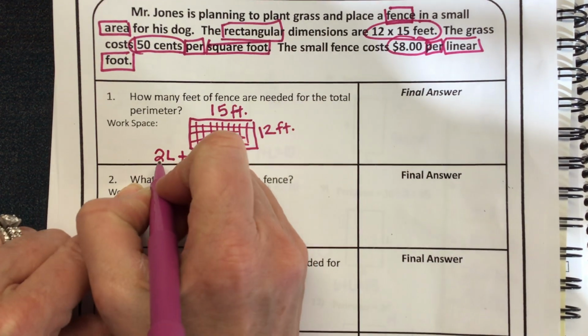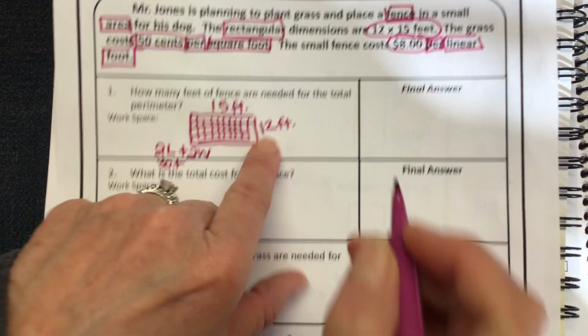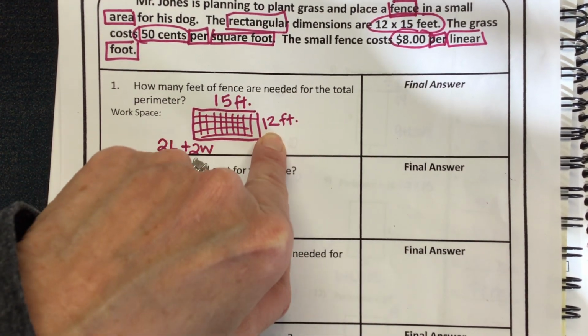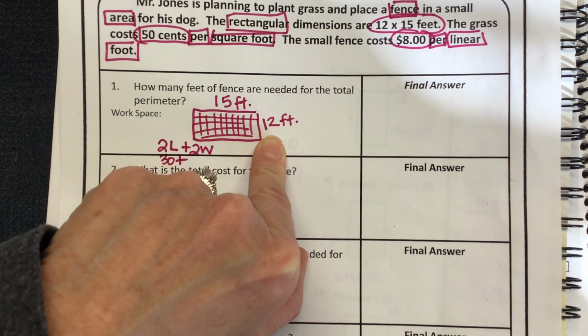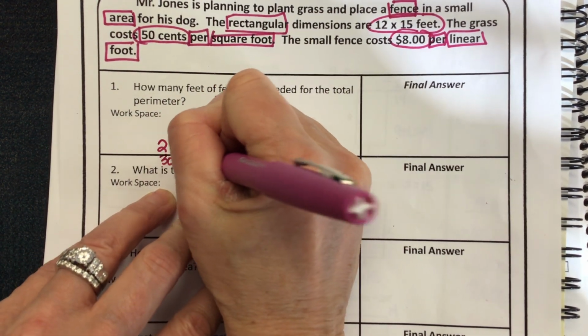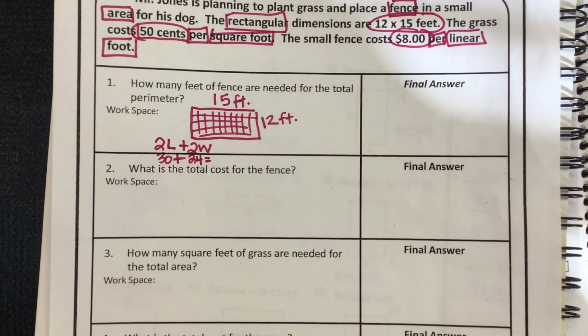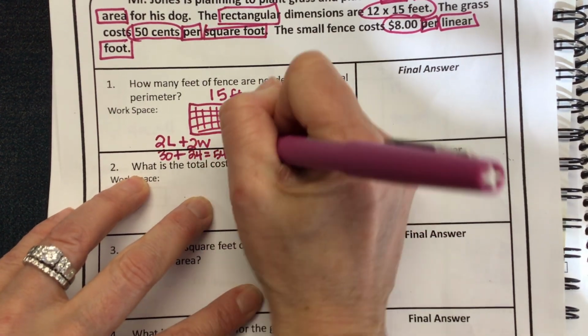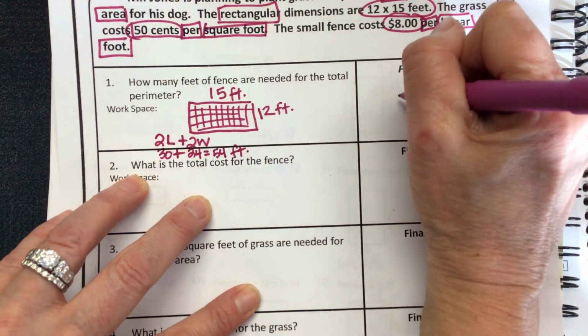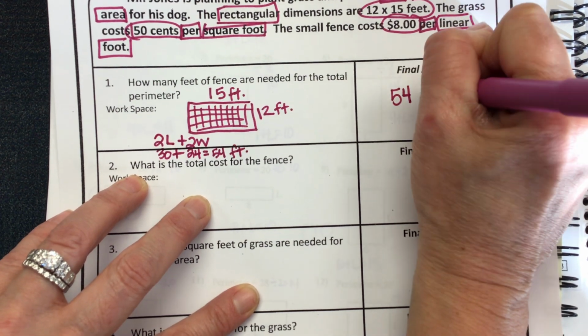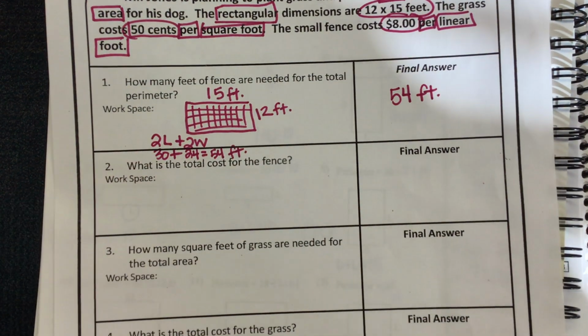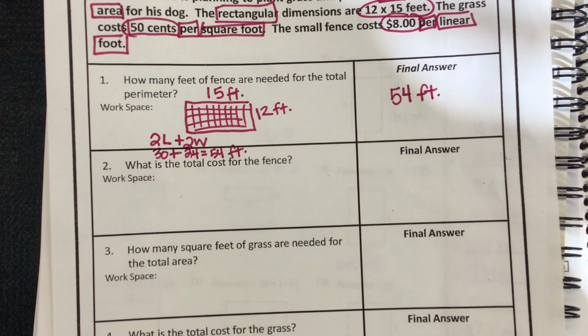So it's 30 plus 2 times my width. 2 times 12. What's 2 times 12? 24. So what is my perimeter? 54 feet. Linear feet. Those are linear feet. That's what that word means. I could lay out 54 feet in line, and that's what that would be.